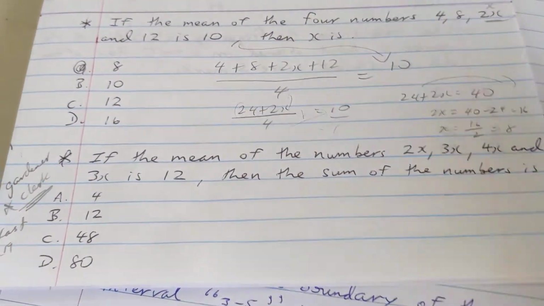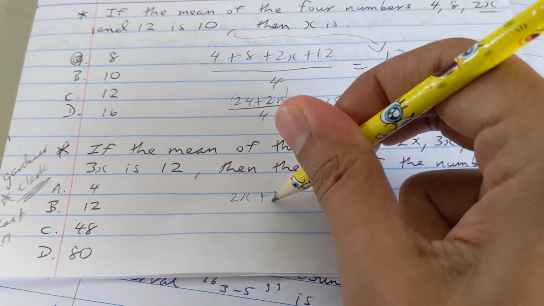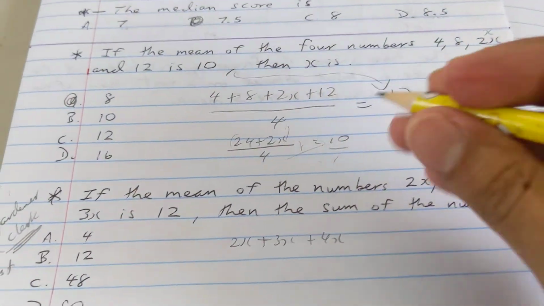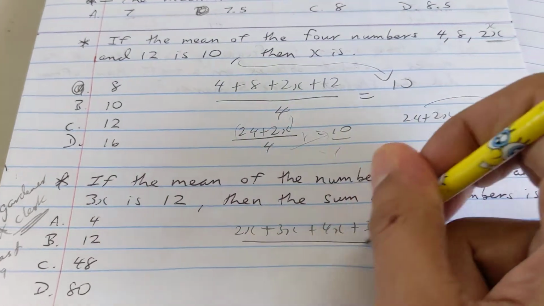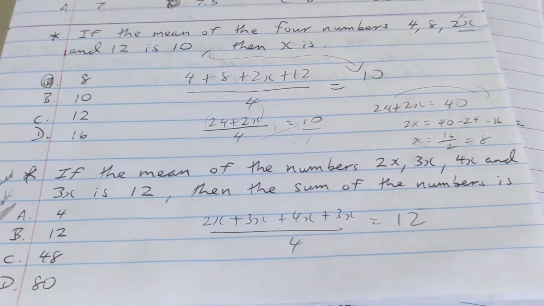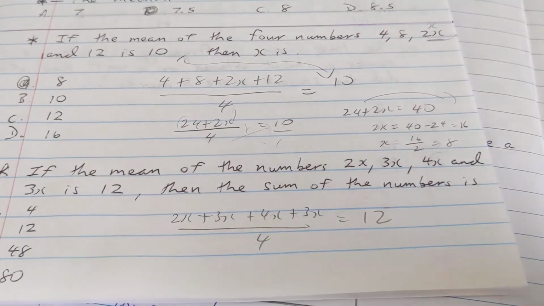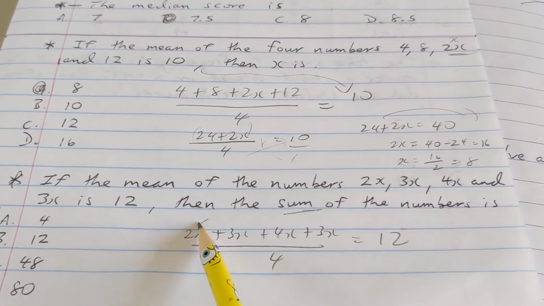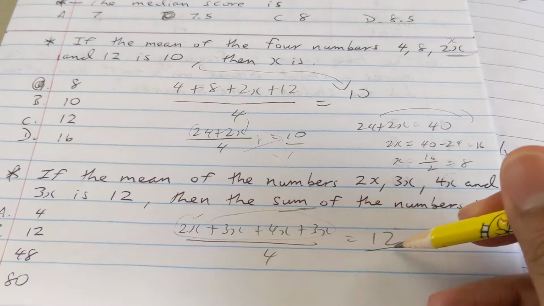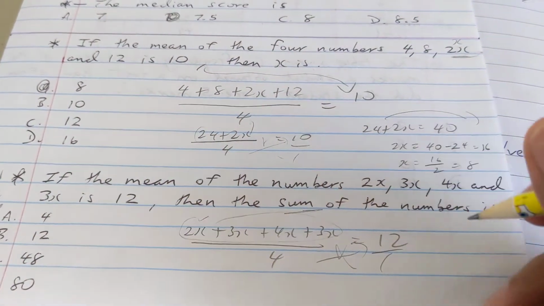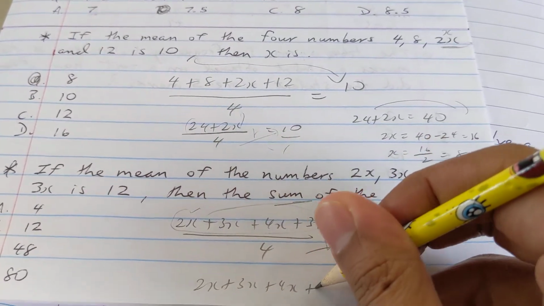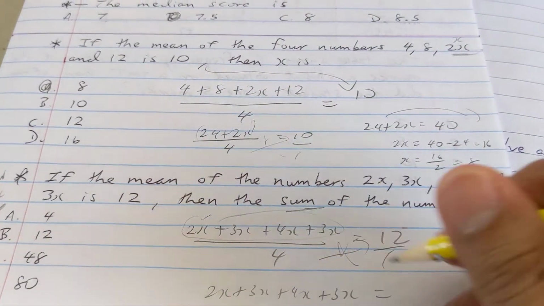The mean of the numbers 2x, 3x, 4x, and 3x, all over 4. The mean is 12, and you have to be careful with this one. They didn't ask for x like the last one. The last one asked to find x. This one asks for the sum of the numbers, meaning what all of these numbers are going to add up to. So when I cross multiply, 12 fours, 48.